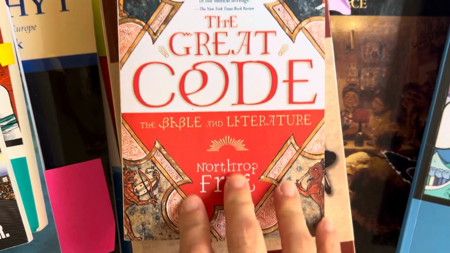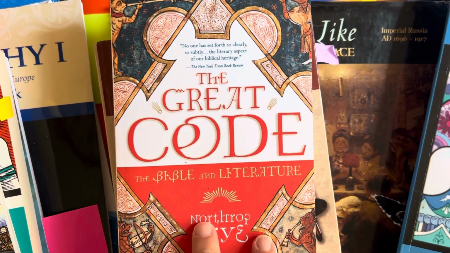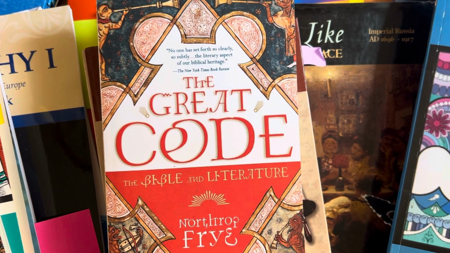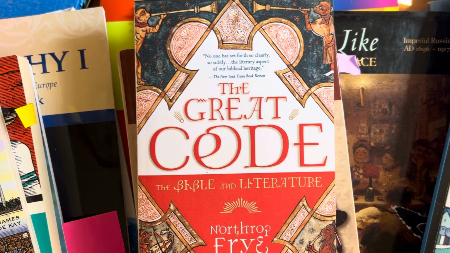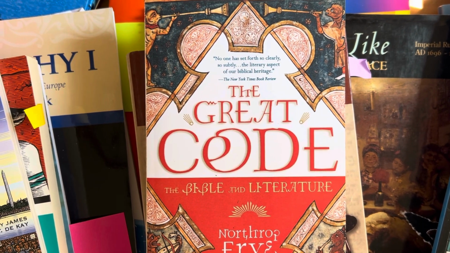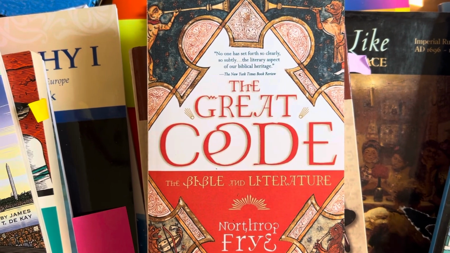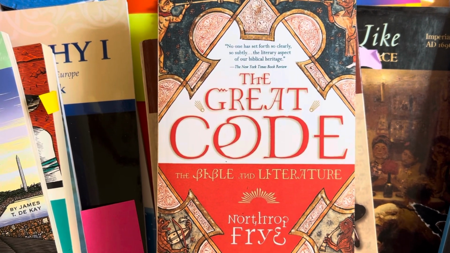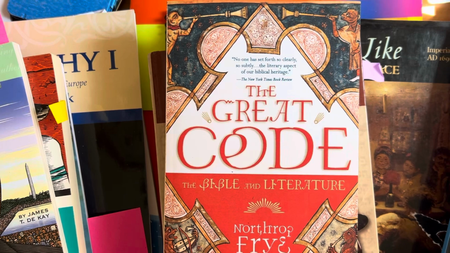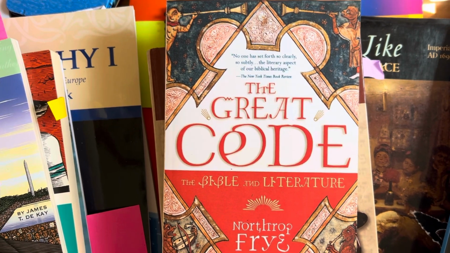This particular book talks about the parallels between the Old Testament and the New Testament. For example, one of the things he mentioned as an exercise for students was to look for different sayings from the Bible. So let there be light, for example. I can't think of any other ones because I'm just anxious, I guess.